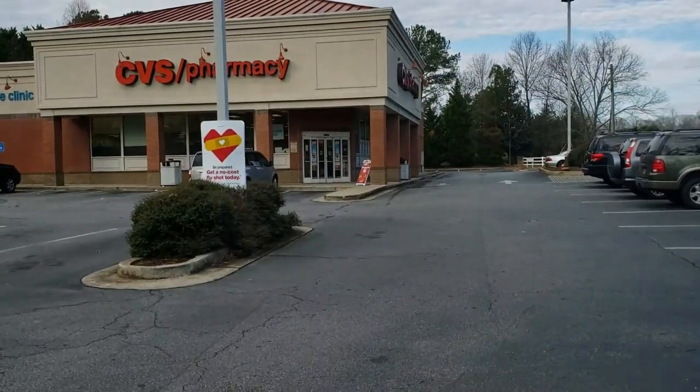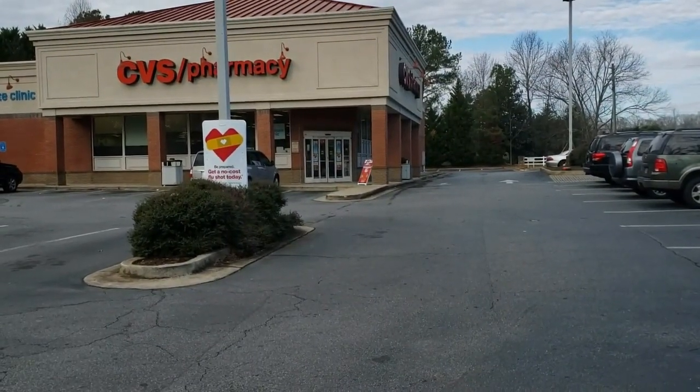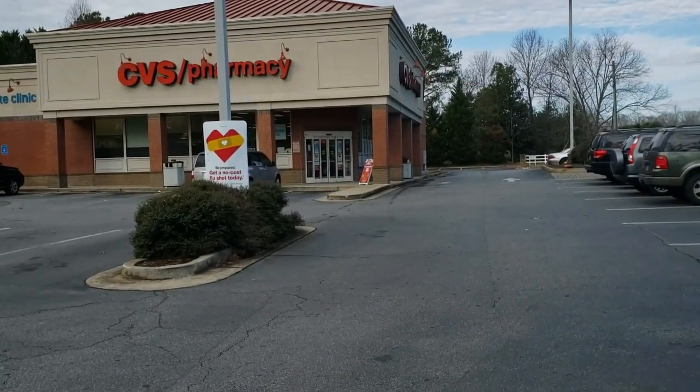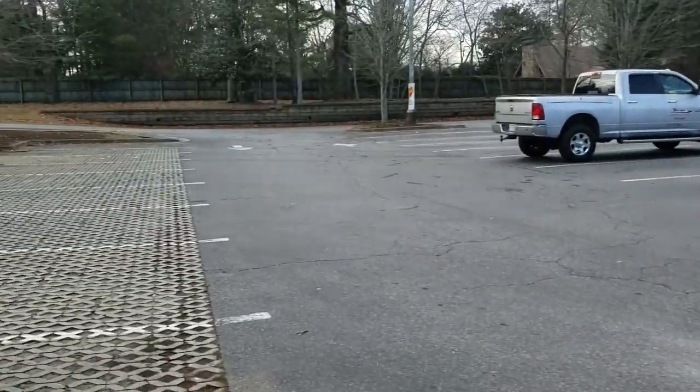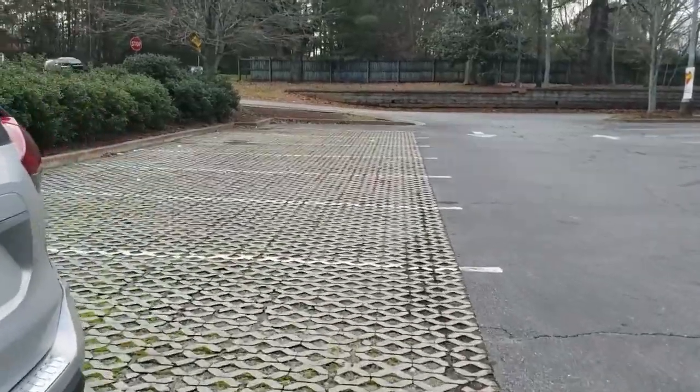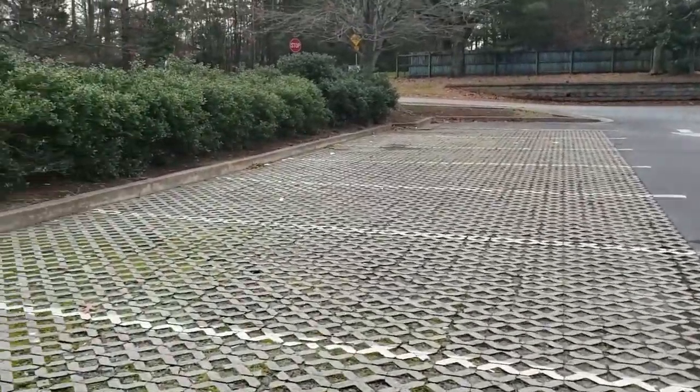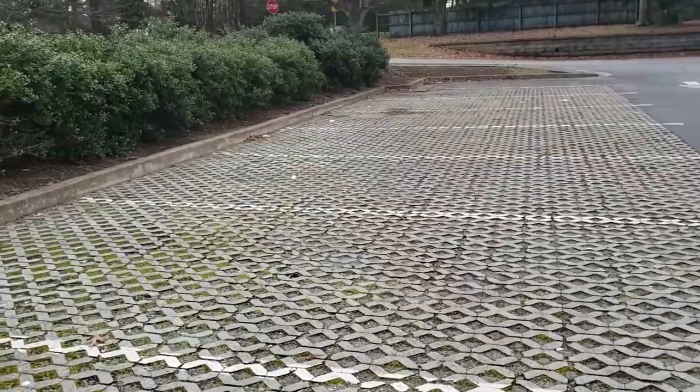Well, now this CVS did something a little bit different with their parking lot to help manage the excess runoff caused by the building and the parking lot. And they built this right here. They made part of their parking lot what's called a permeable parking lot.